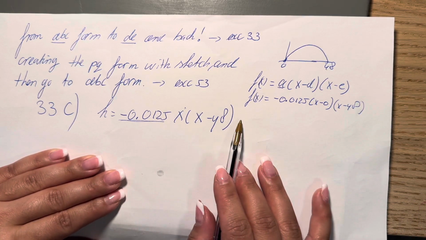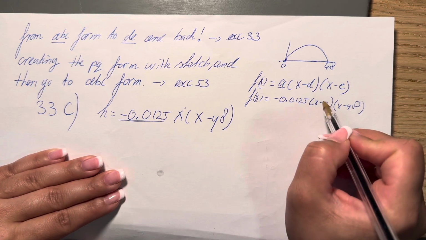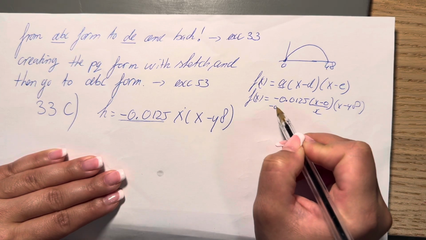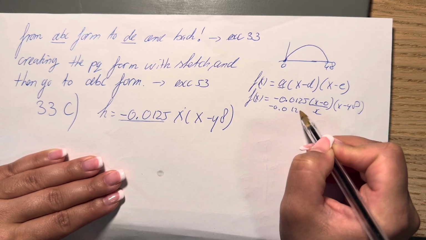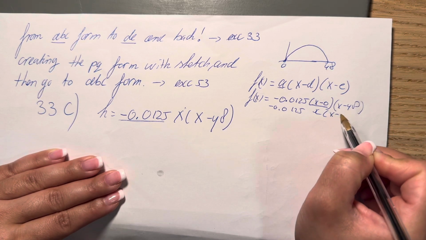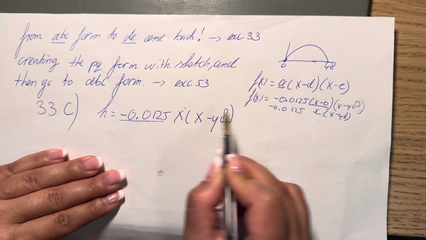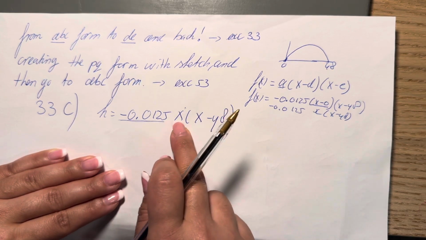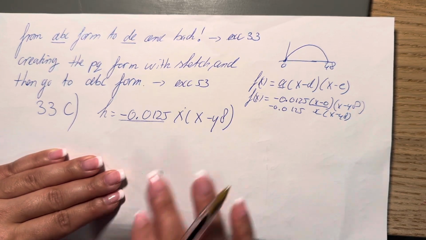But about the notation, x minus 0 will become x. So that's why you get minus 0.0125 times x times the x minus 48. It's still the DE form. So recognize here that an x-intercept is 0. That's why it's written like this. This is still the DE form.